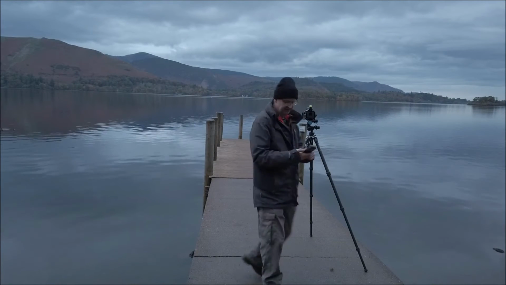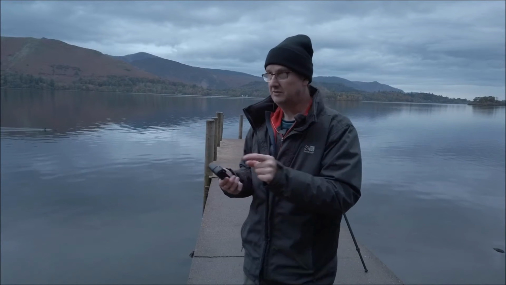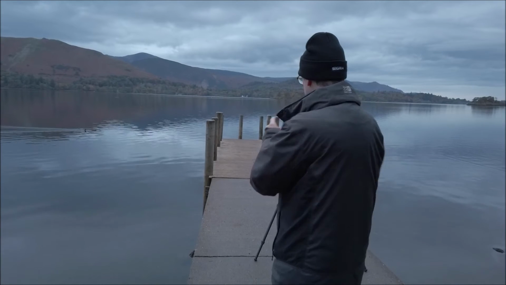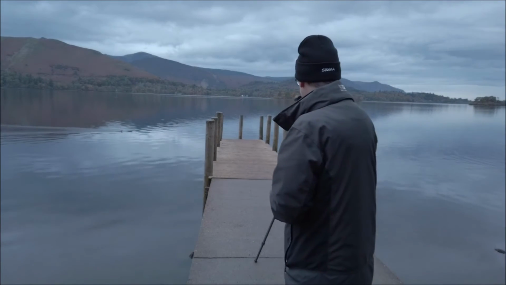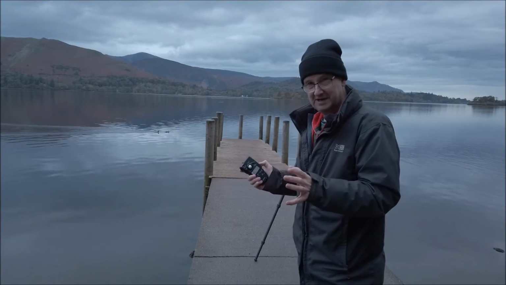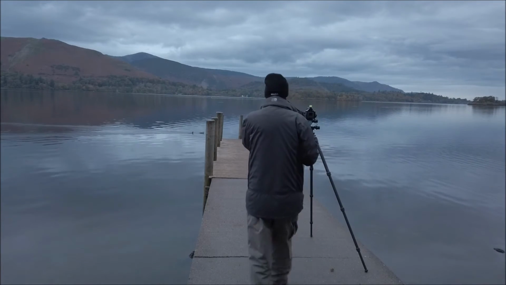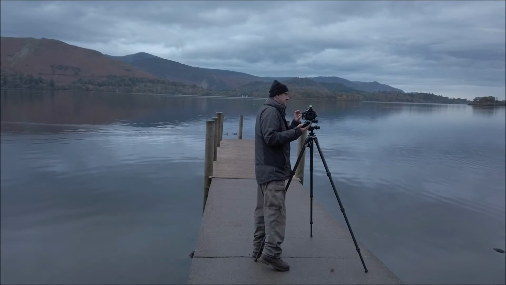Yes, right. But again, because I'm metering for the darkest part of the scene, which this is going to see as a middle grey, and there is a possibility that that is actually middle grey, what I'm going to do is hedge my bets. I'm going to go either side.